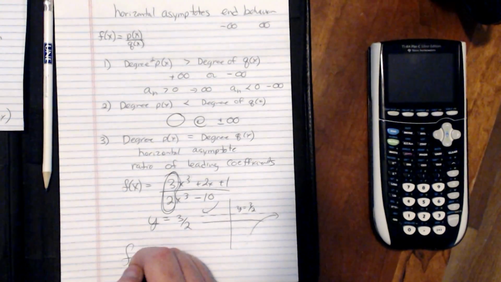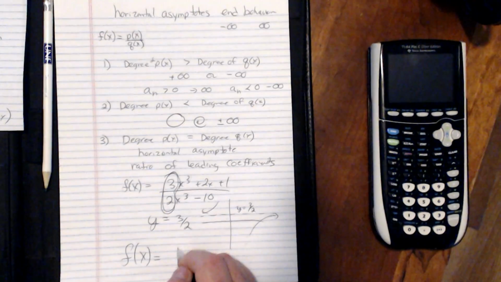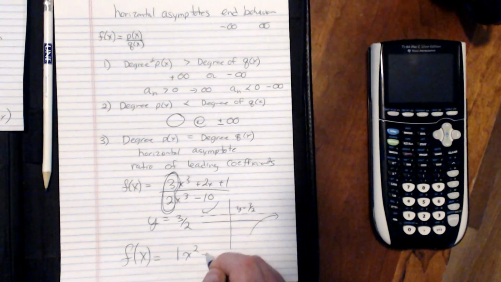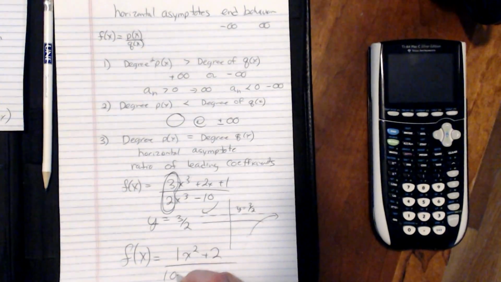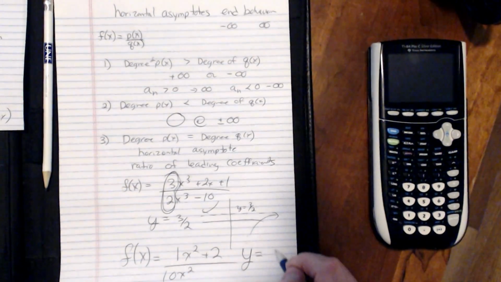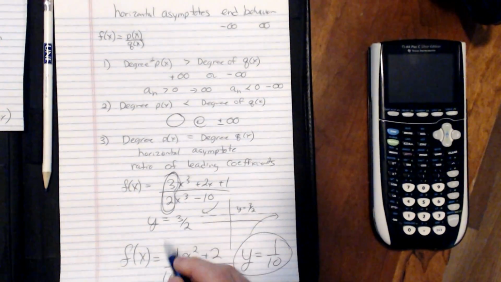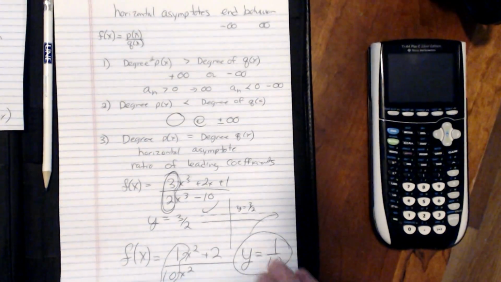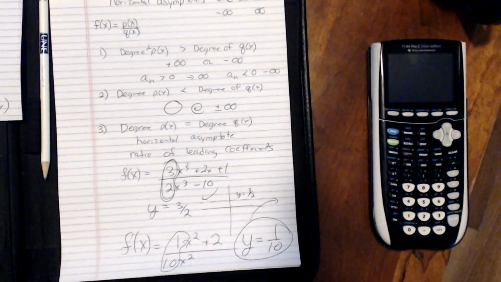So another example, if I had f of x is equal to 1x squared plus 2 over 10x squared, my horizontal asymptote would be y equal to 1/10. And it's just quite simply those numbers that I have there.